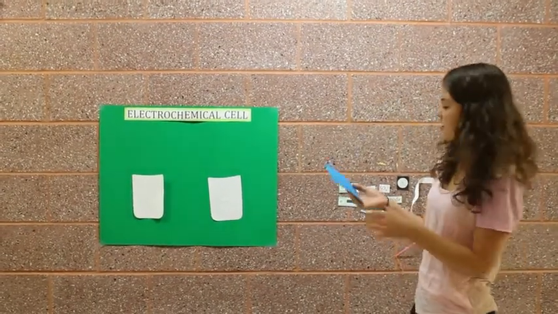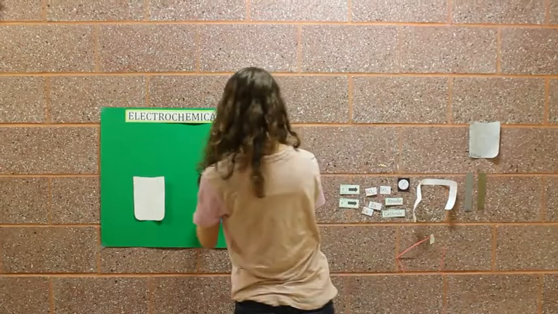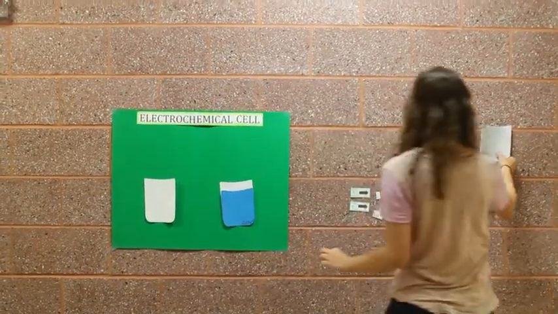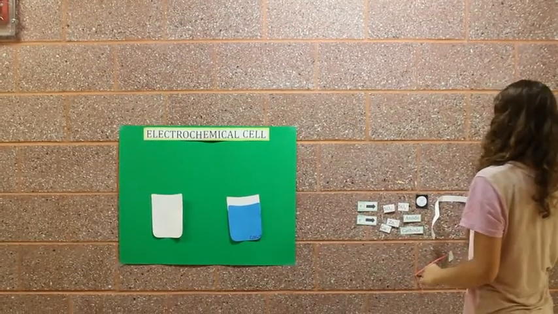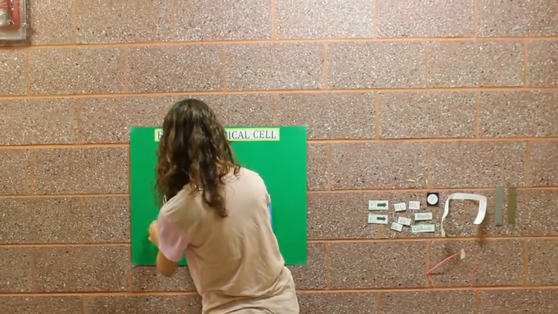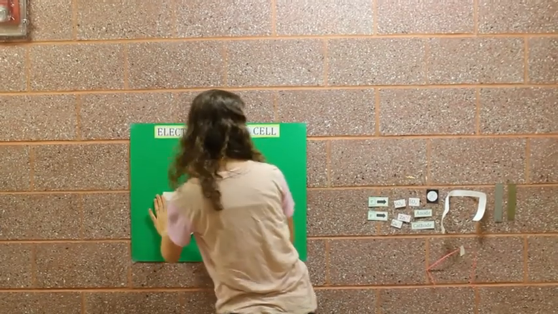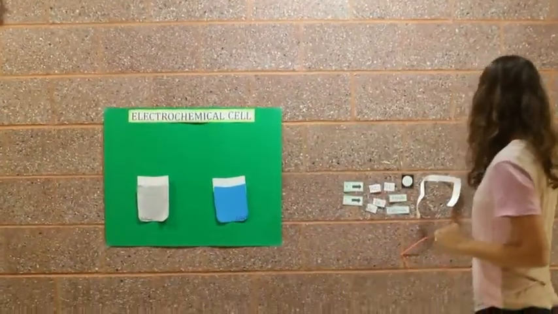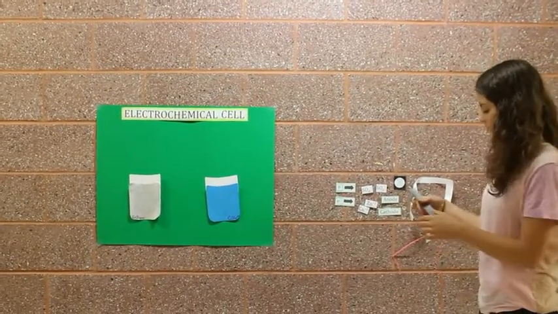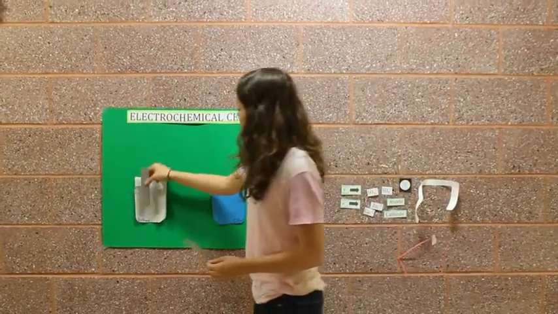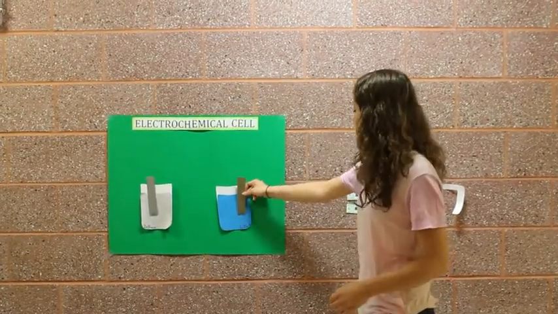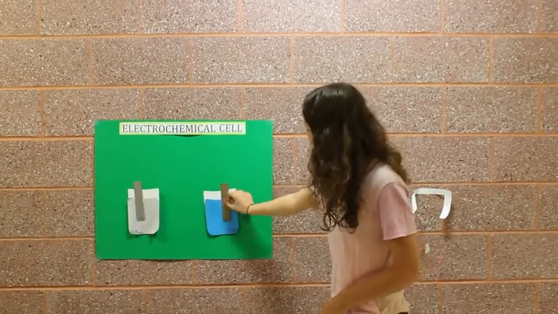Today we're going to use a copper sulfate solution and a zinc sulfate solution. Next, let's add our electrodes. We're going to add a zinc electrode to the zinc sulfate solution and a copper electrode to the copper sulfate solution.